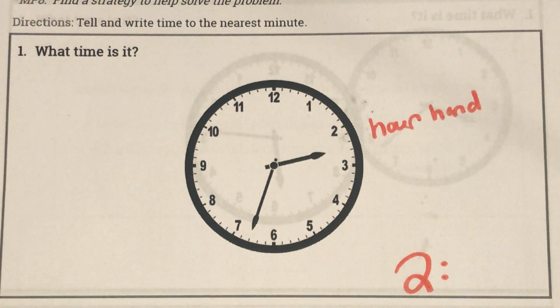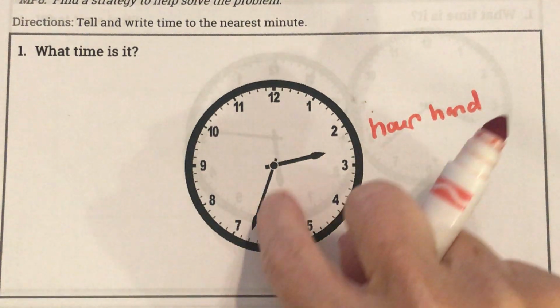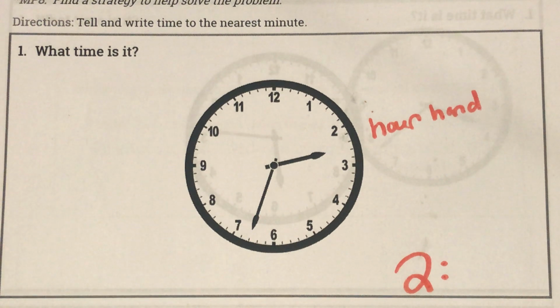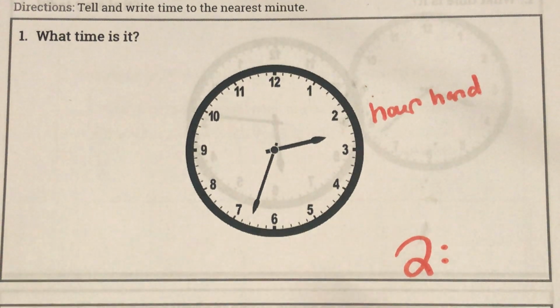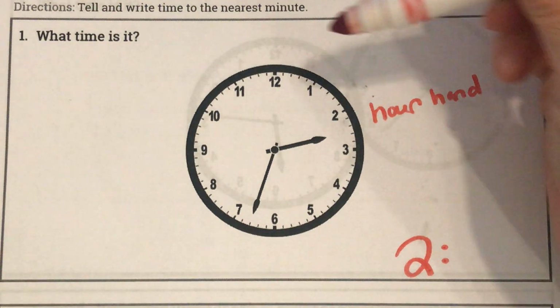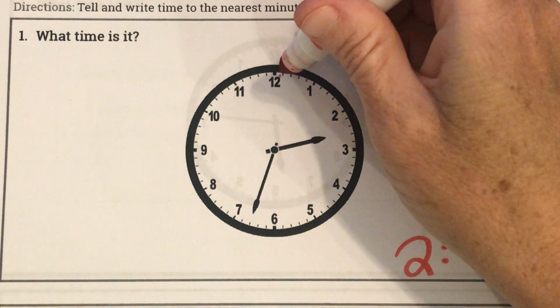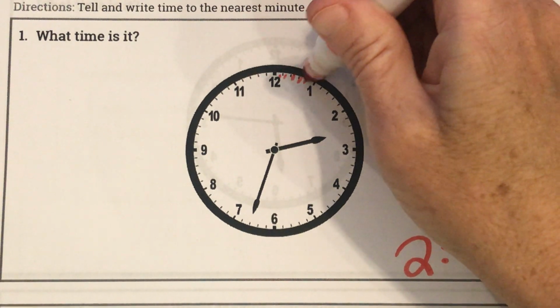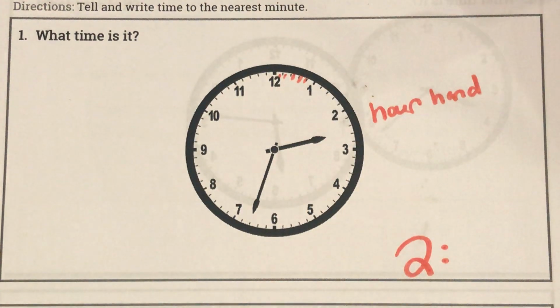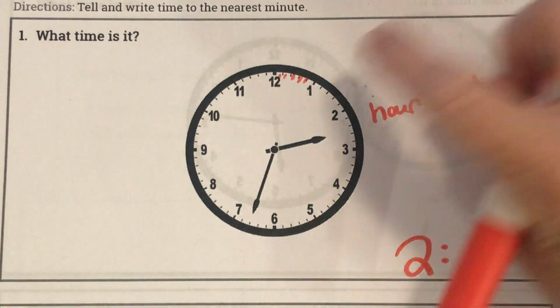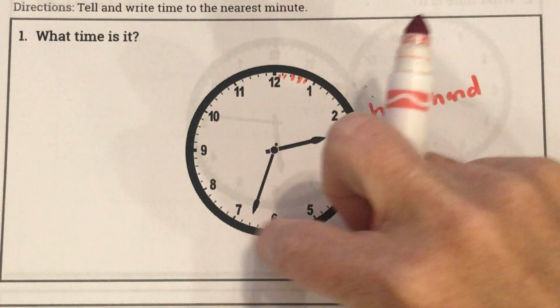Now for the minute hand, which is my longer one, what they told me to do in my steps is to count by fives. The reason is if I counted every single little dash all the way around, I would notice 60, because there's 60 minutes in each hour.